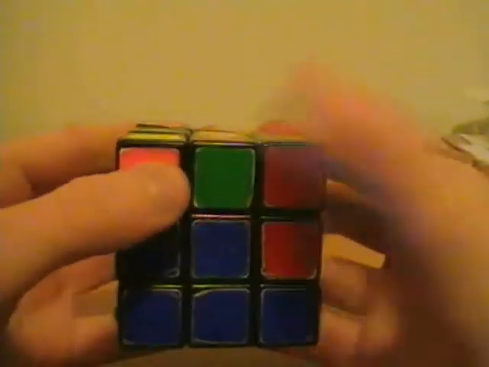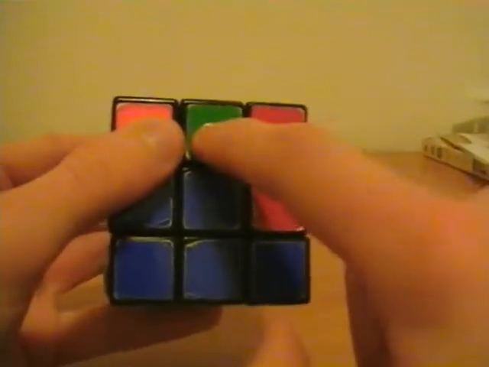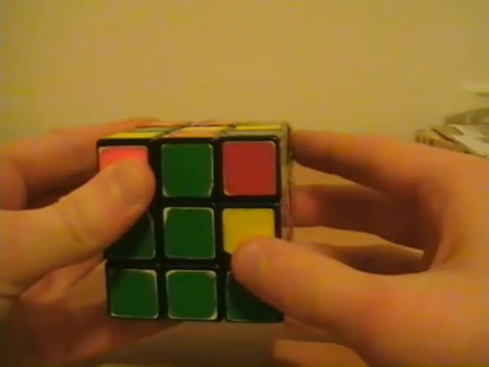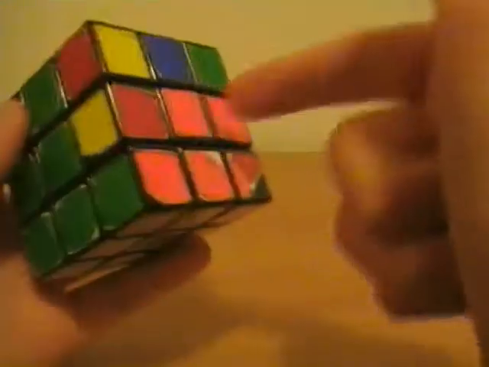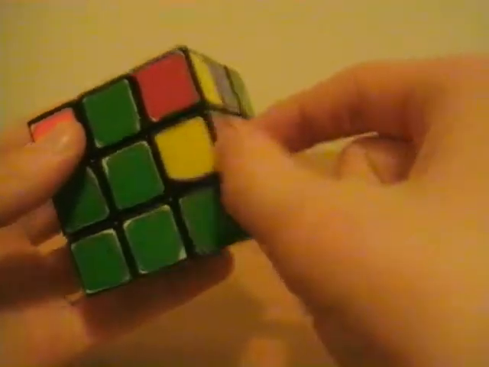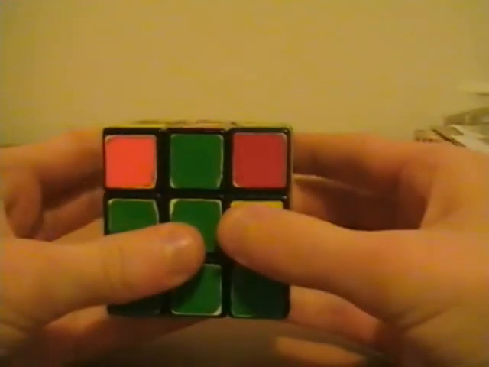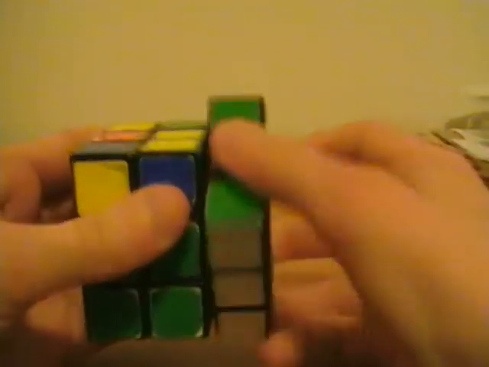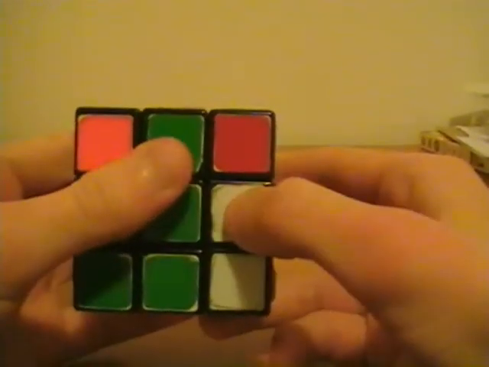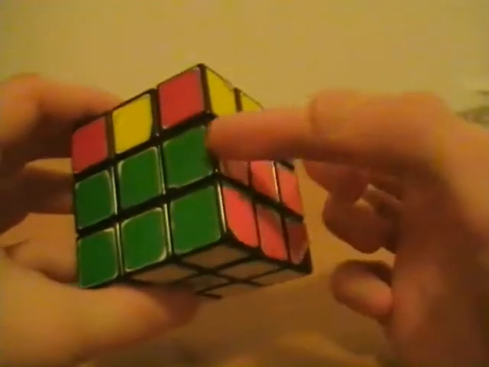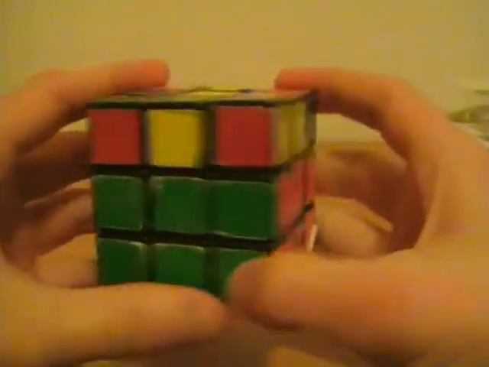Okay, so we have another one over here. So this color here is green. So we're going to line that up with the center of the same color, like so. And we look on the top, and it's orange again. So this time, this is red, this is orange. So this needs to go down here between green and orange. So the algorithm to do this is U, R, U prime, R prime, U prime, F prime, U, F. So it gets into its position and leaves that corner solved again.